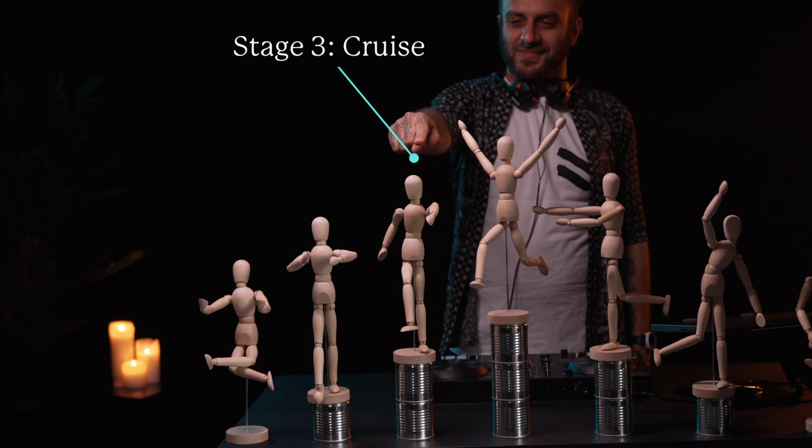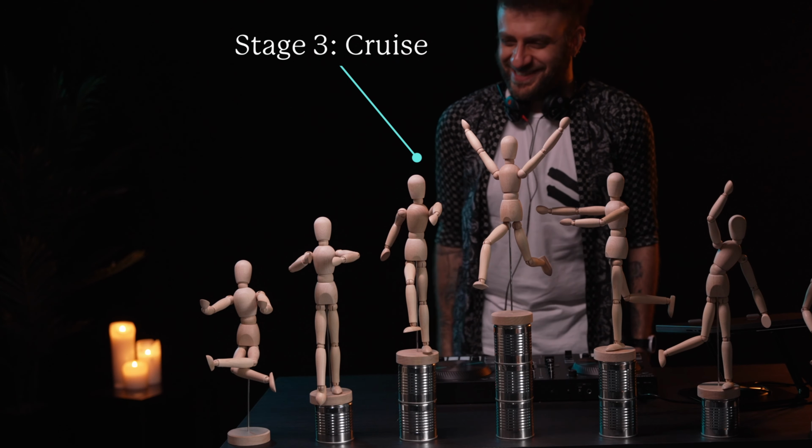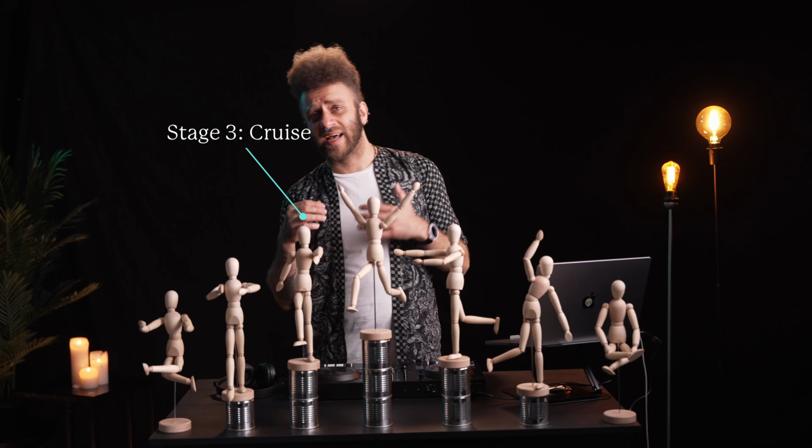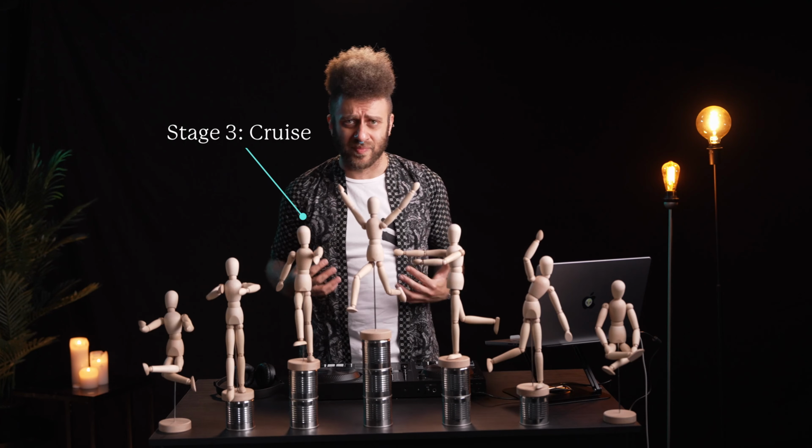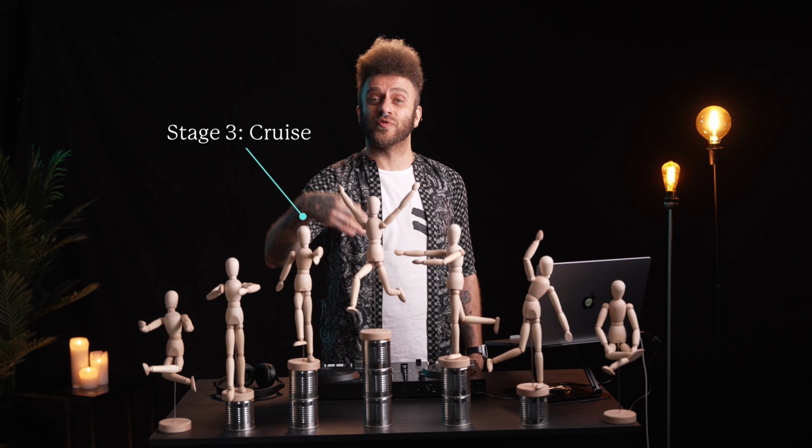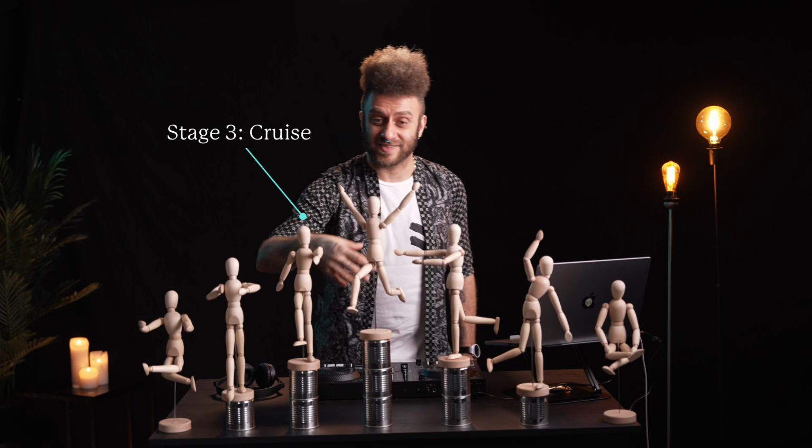The cruise stage. This is where the action really starts to take off. We invite the dancers to really get into movement with some mid-tempo tracks that have a consistent rhythm, consistent flow. One of the purposes of the cruise stage is to build momentum to get dancers into the climax stage.